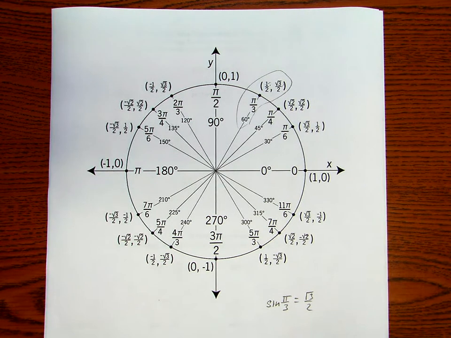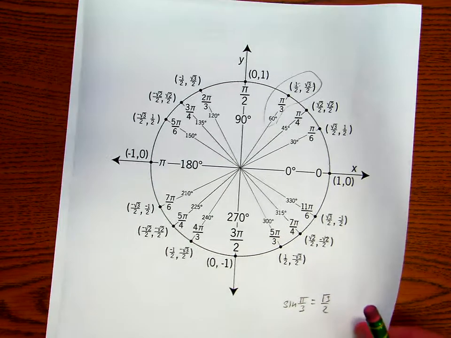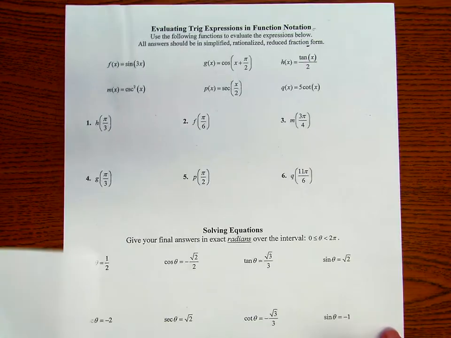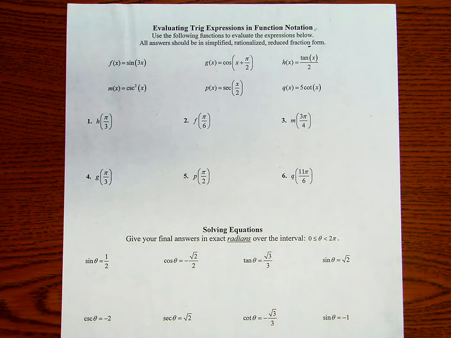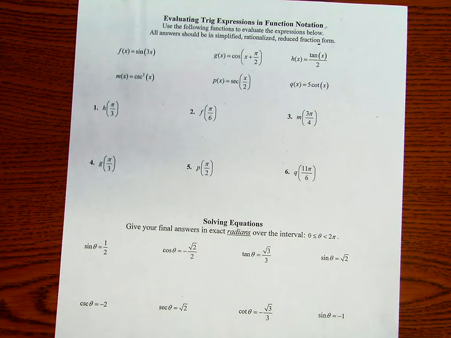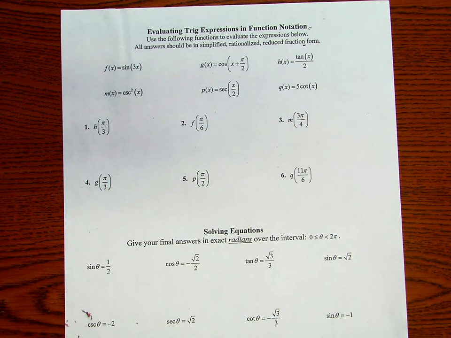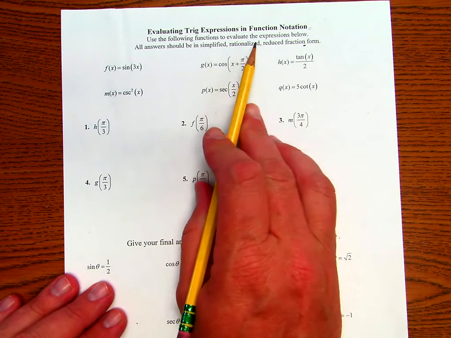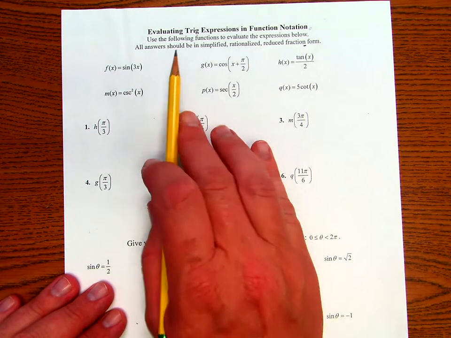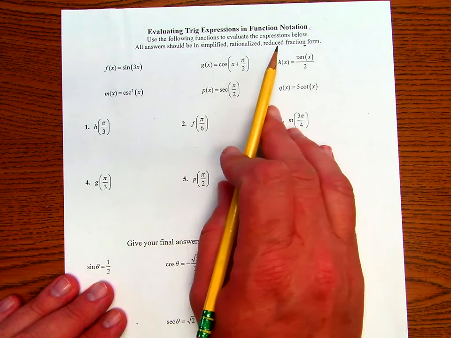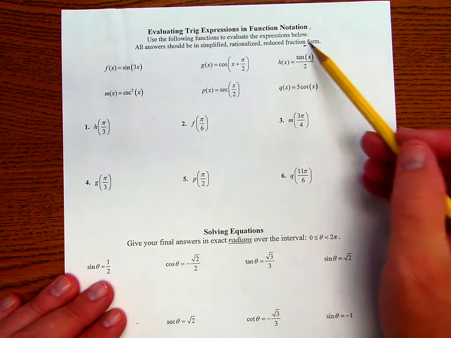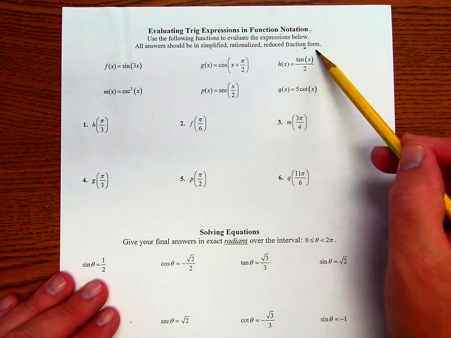All right, what we're going to do is extend that idea two different ways. The first way is to incorporate function notation, and the second thing is that there's going to be some sort of order of operations associated with the evaluation process. So our instructions are, use the following functions to evaluate the expressions below. All answers should be in simplified, rationalized, reduced fraction form. So no decimal approximations from a calculator.